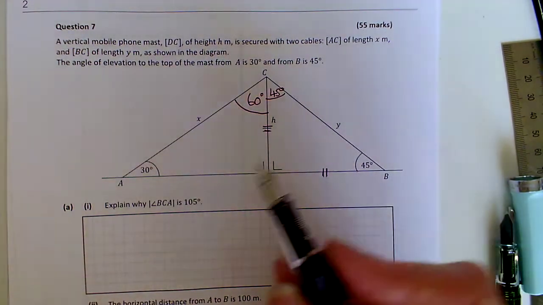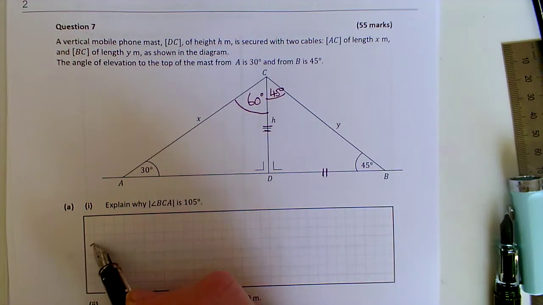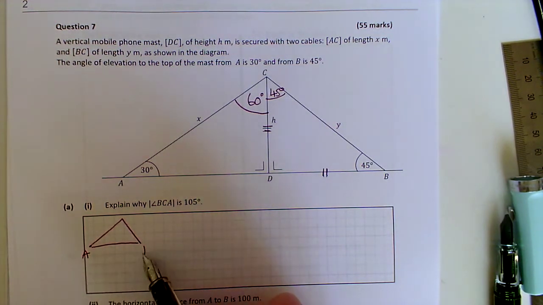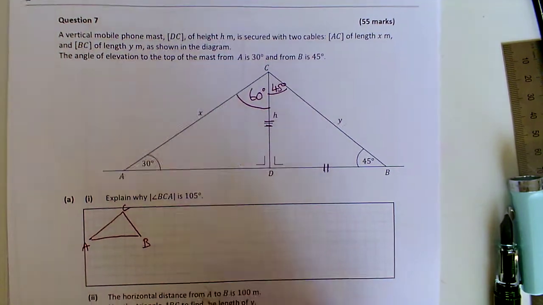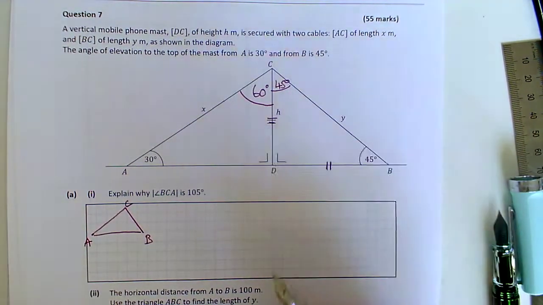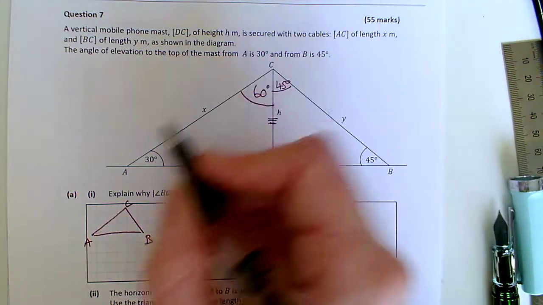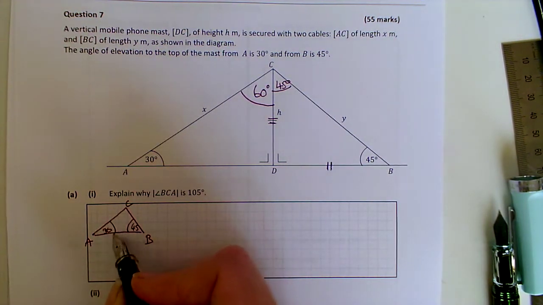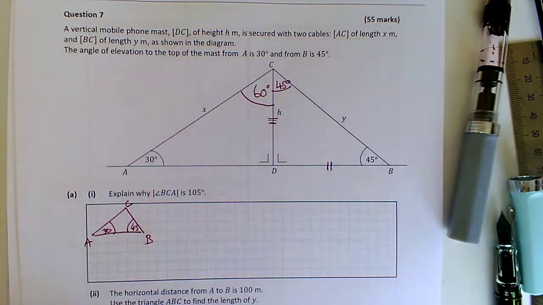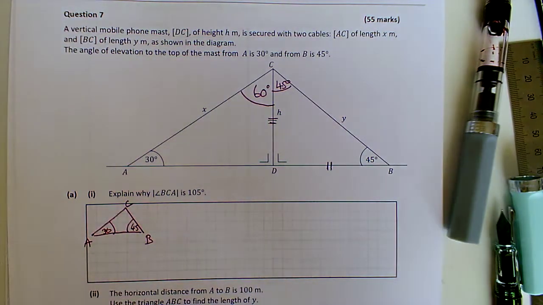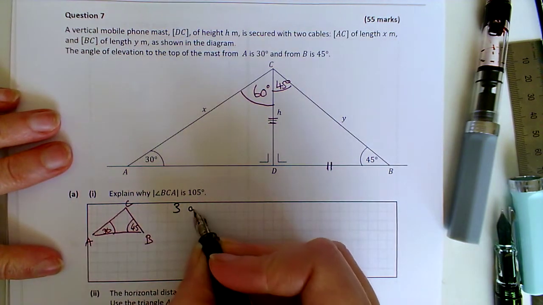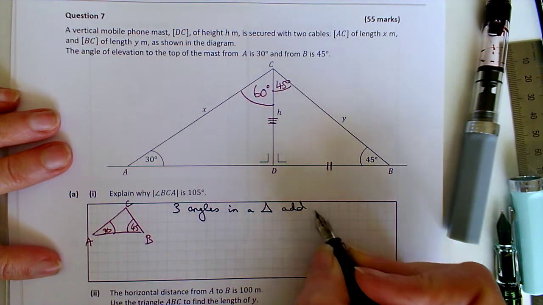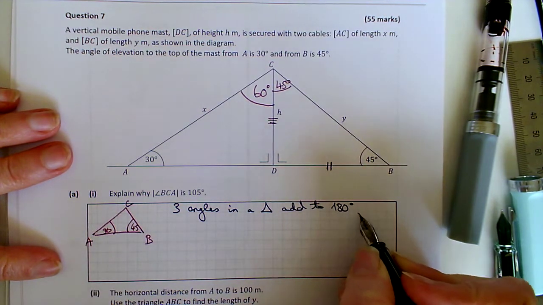And we can consider the triangle ABC when we're answering part 1 here, because they've asked us to explain why this is 105 degrees. So we can go the long way about it if we want, or we can just use the fact that 3 angles in a triangle add up to 180 degrees. That's one of our theorems.